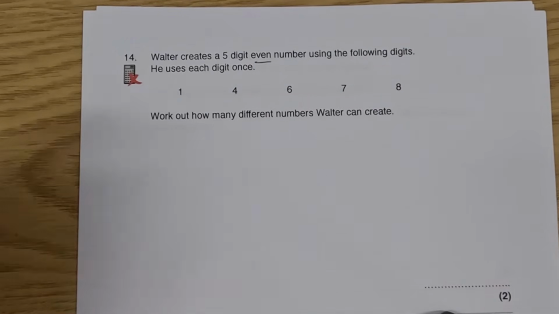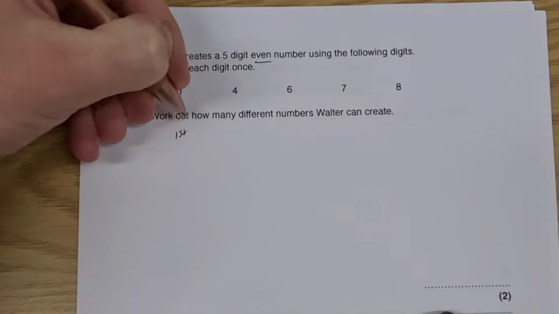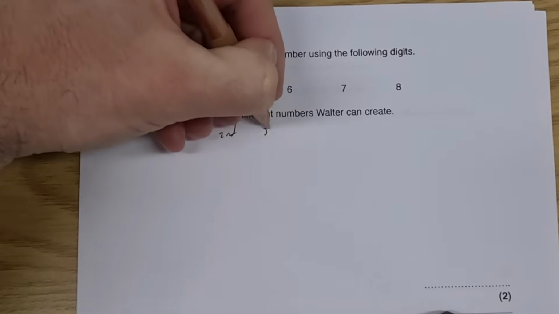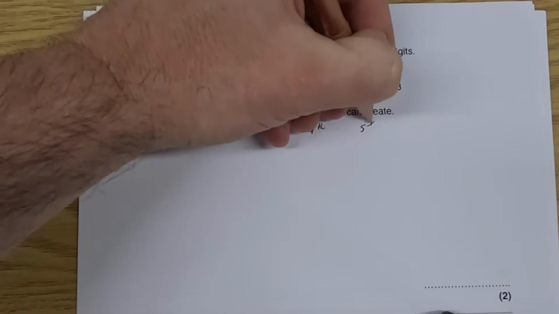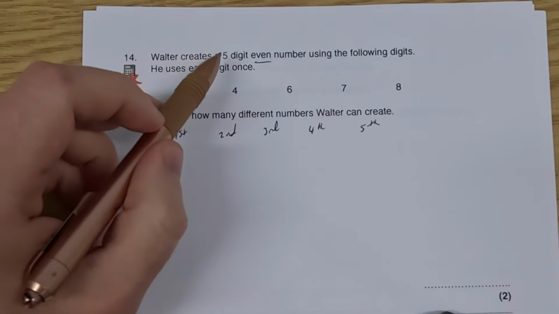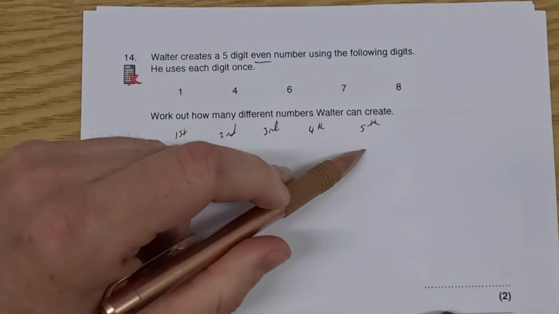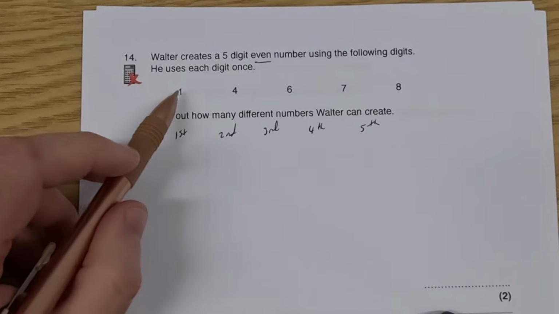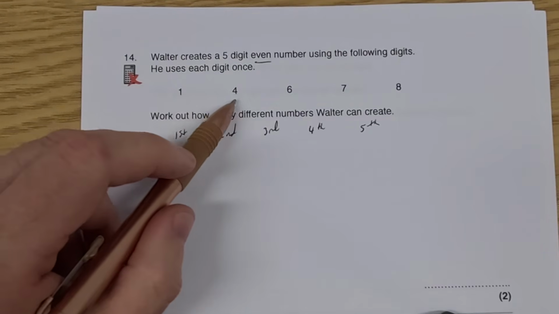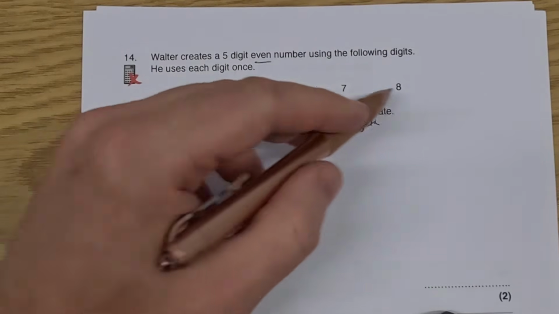Okay, so I'm going to do this question using 2 different approaches. One approach is to just consider the options, so in terms of the first digit, the second digit, the third digit, the fourth digit, and the fifth digit. Now we're told that the 5-digit number is even. So I'm going to start off by considering the 5th digit and write down how many possible options there are for the 5th digit. So 1, it's odd, no. 4, yes, it's even. 6 is even. 7 is odd, and 8's even. So there's 3 even numbers.